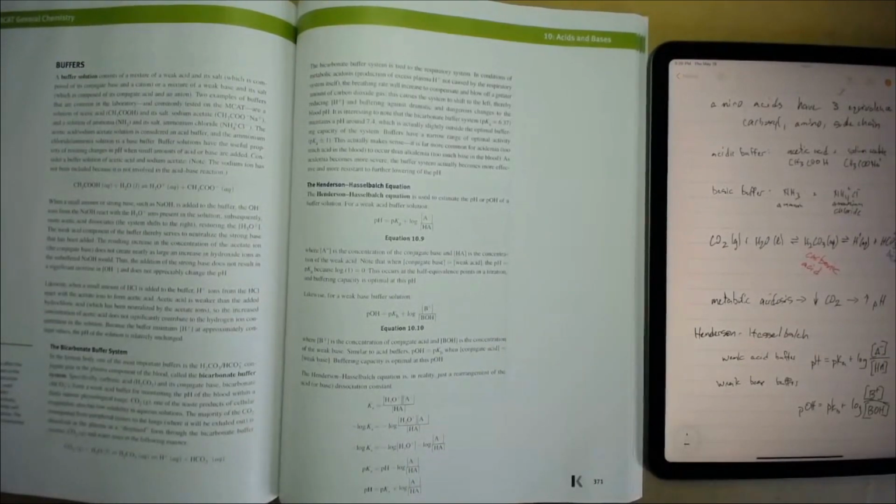Similar to acid buffers, pOH equals pKb when conjugate acid equals weak base. Buffering capacity is optimal at this pOH. The Henderson-Hasselbalch equation is, in reality, just a rearrangement of acid or base dissociation constants.